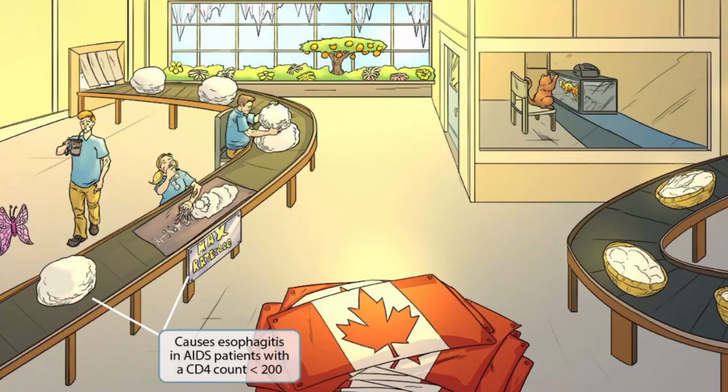Now you can see that we've added a bunch of cotton balls on the conveyor belt. The conveyor belt itself can be thought of as a symbol for the esophagus because it's moving the cotton balls from the top of the image down to the bottom of the image, just like the esophagus moves food from the oral cavity to the stomach. So all of these mounds of cotton on the conveyor belt should help you think of Candida plaques on the esophagus. Also, the max rate equals 200 sign on the conveyor belt should make you think of AIDS patients with a CD4 count less than 200.